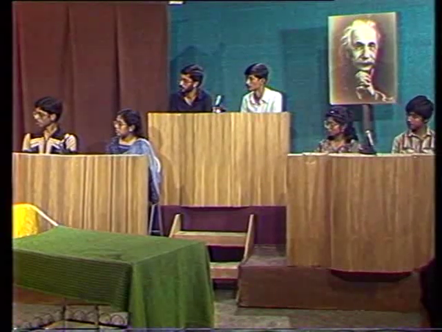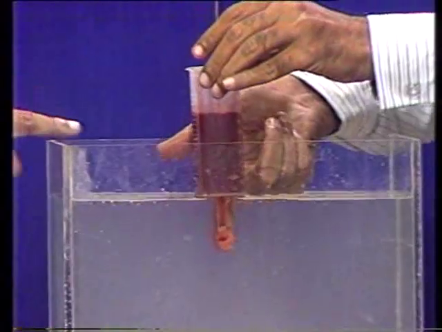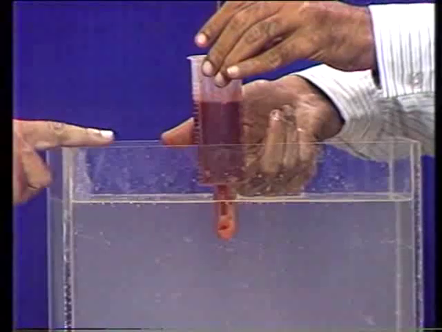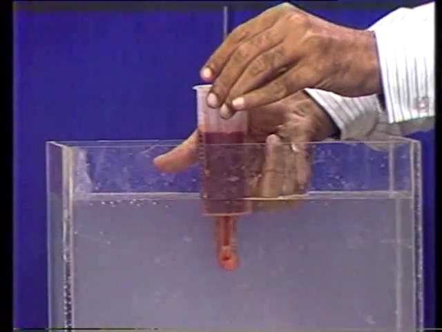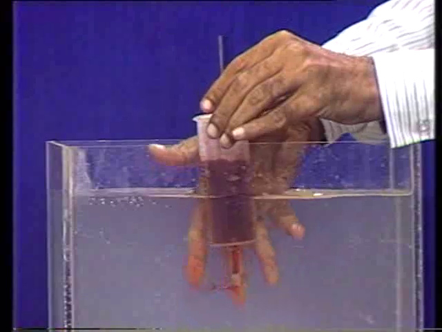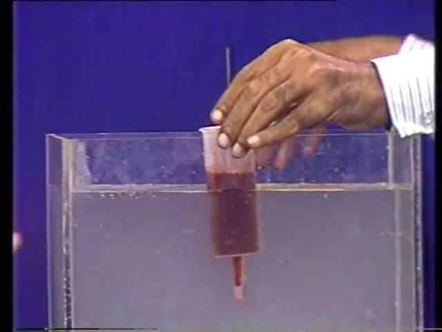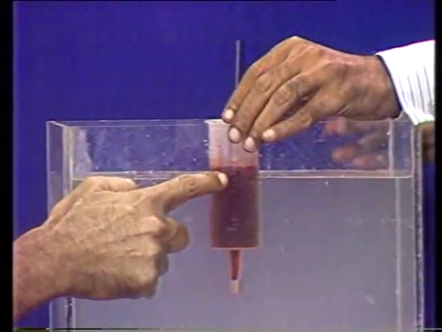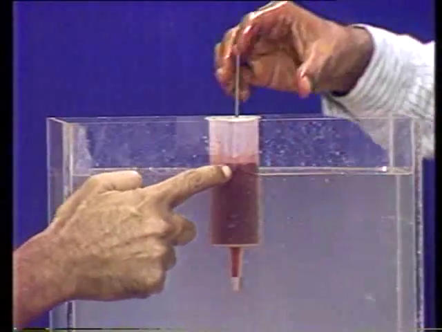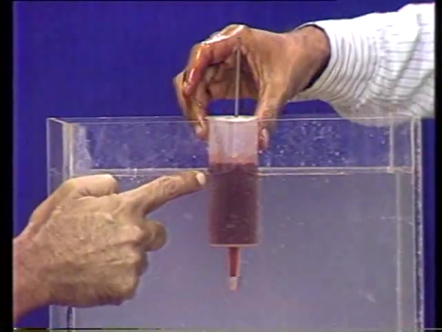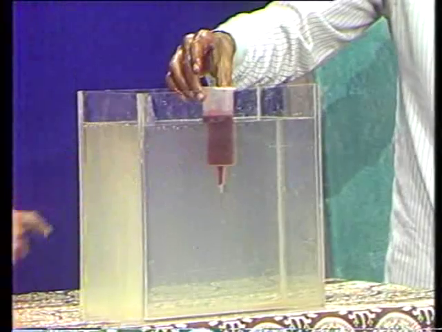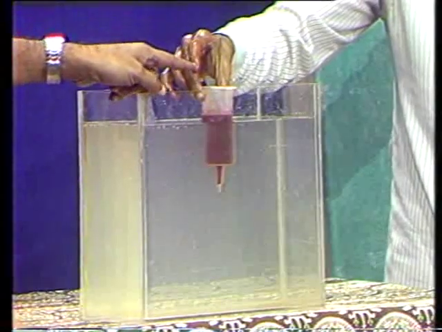Please put this inside the water. Now inside this large syringe, I have concentrated salt solution which is colored red. And when I introduce it, you see the level of the concentrated solution is more than the level of water here. Do you find it? Now, I shall open the plug and you find what happens. Please open the plug.